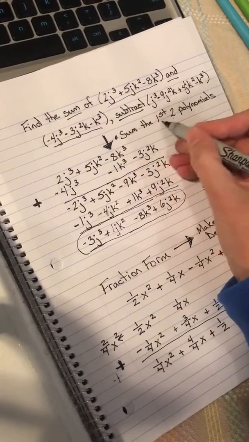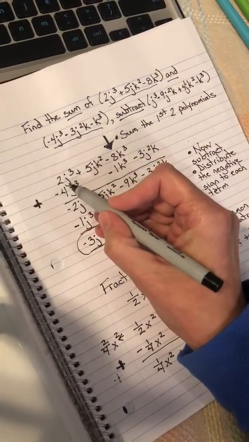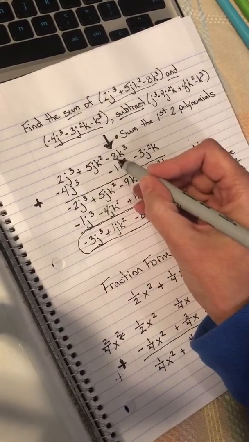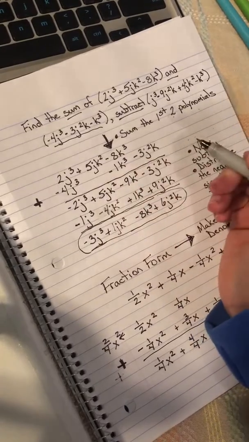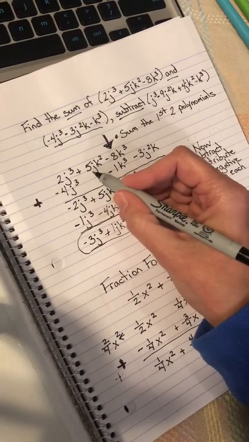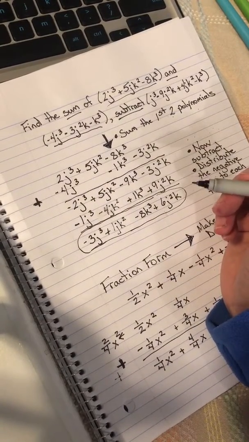So I have listed here, you need to sum the first 2 polynomials. So I have 2j to the third plus 5jk squared minus 8k to the third. This is where it gets tricky because you've got these double variables. You need to make sure you line things up correctly.